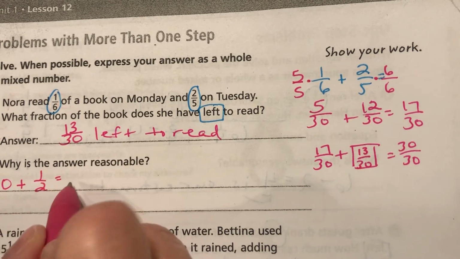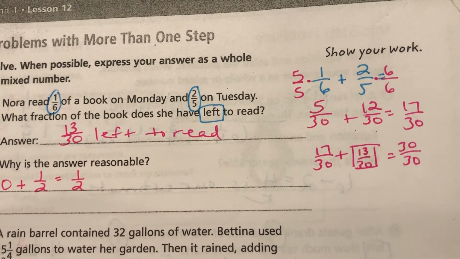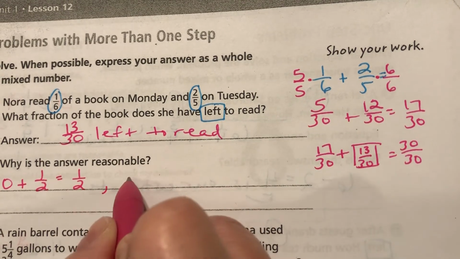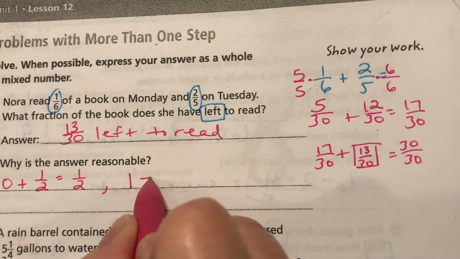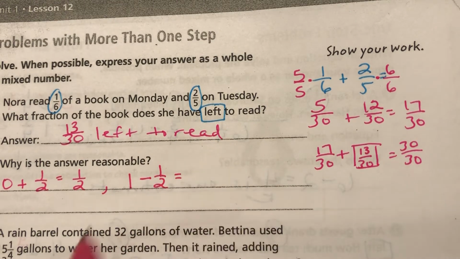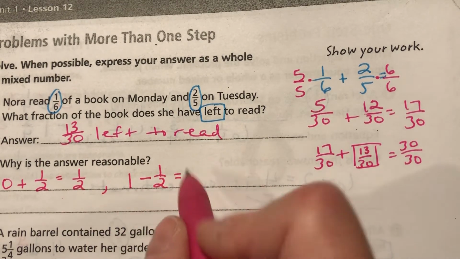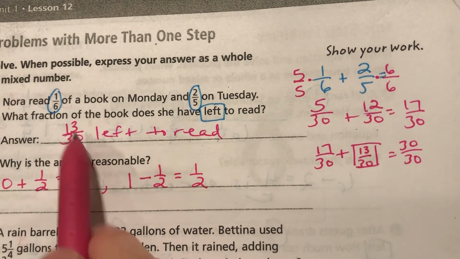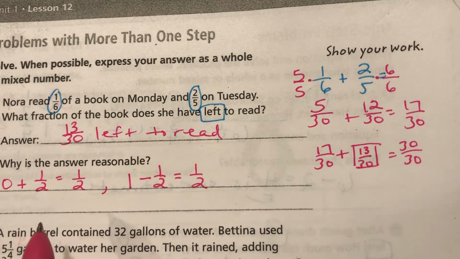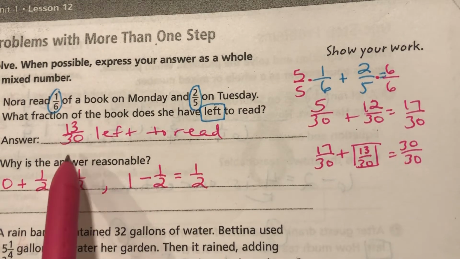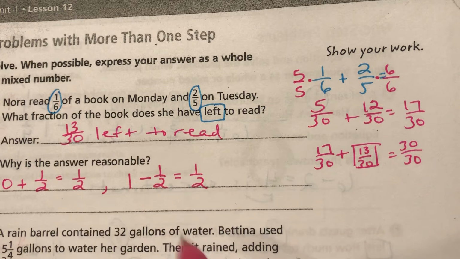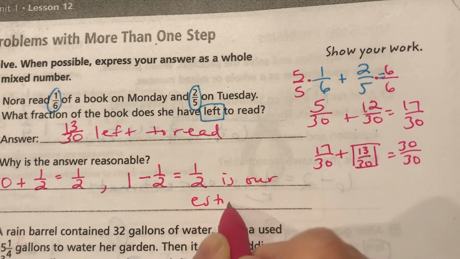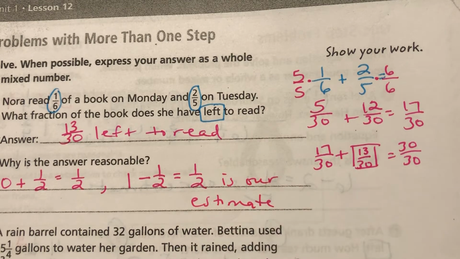So 0 plus 1/2 is a half, right? And if I want to know how much she has left to read, that means if I have my whole book, 1, and she's already read a half, 1 minus that half in our estimate is a half, right? Because 2 halves make a whole. Is 13/30ths pretty close to a half? Yeah, 15/30ths would be a half. So 1/2 is our estimate. And our answer's really close to that. That's what makes it reasonable.